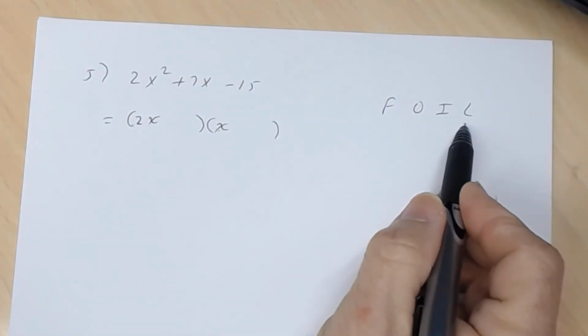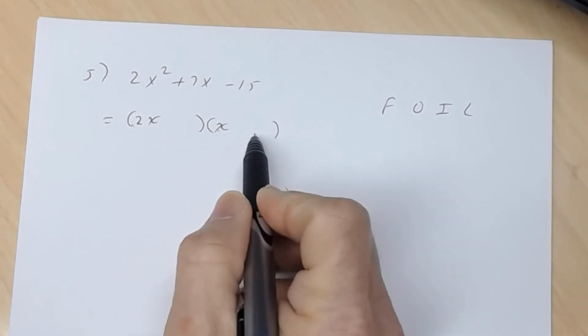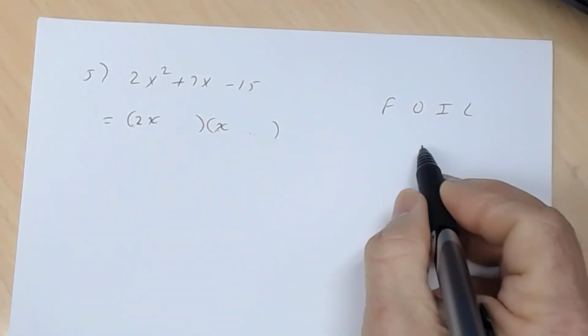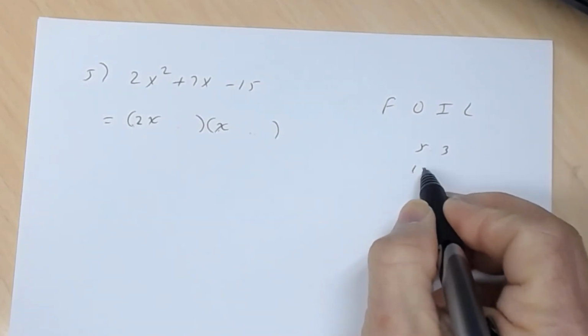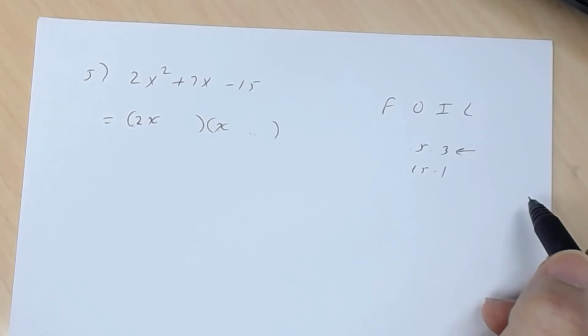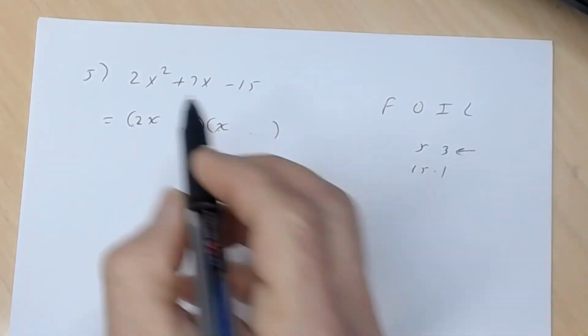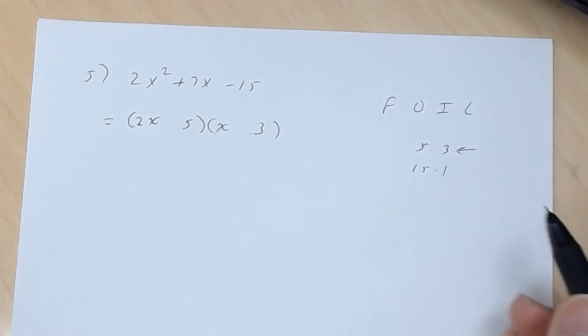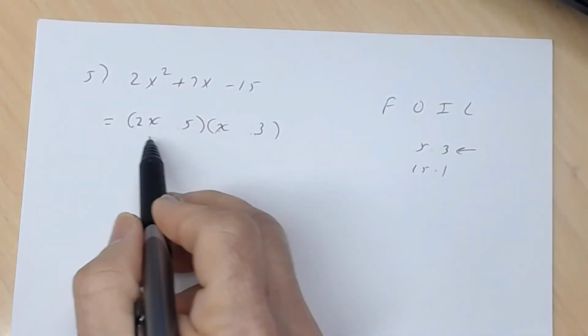So that's going to be the last. I want two terms whose product is 15. So there's 5 times 3, and there's 15 times 1. So let's try 5 and 3 first. Let's try 5 and 3. So let's put the 5 here and the 3 there and see if that works. So here's the idea of trial and error.